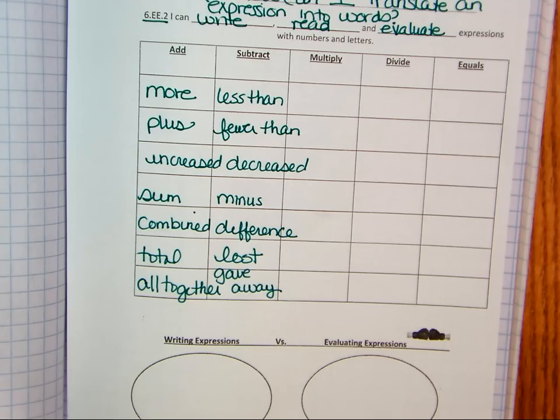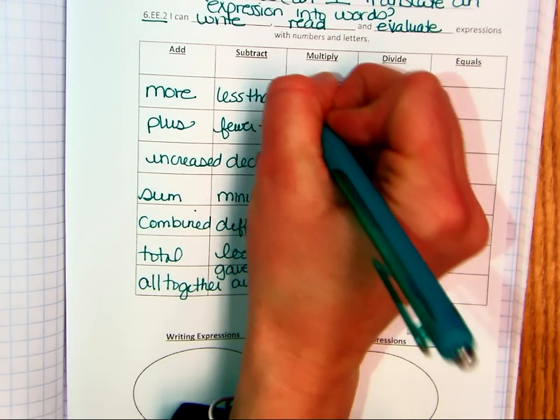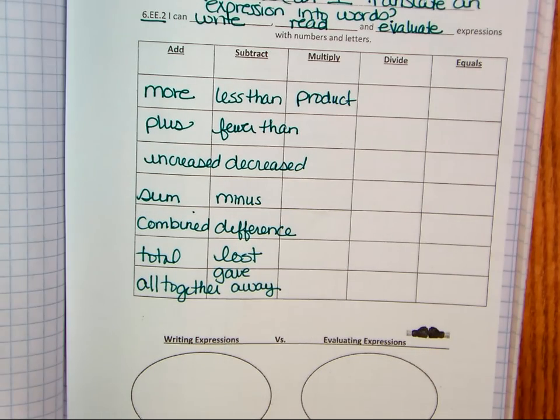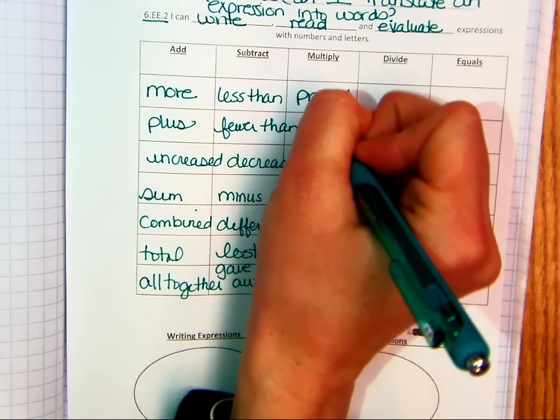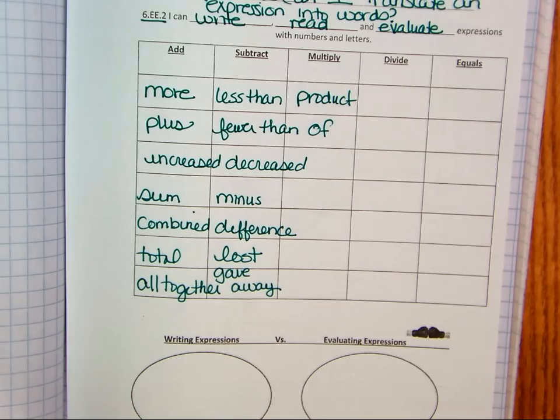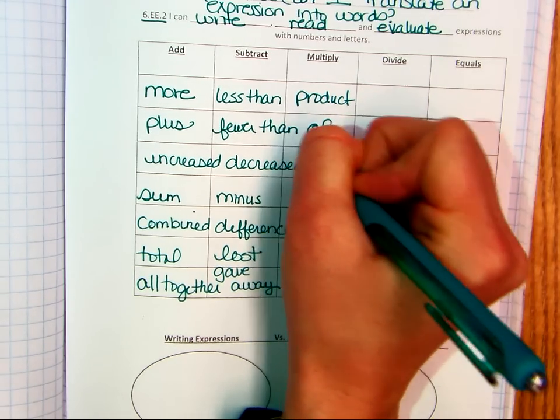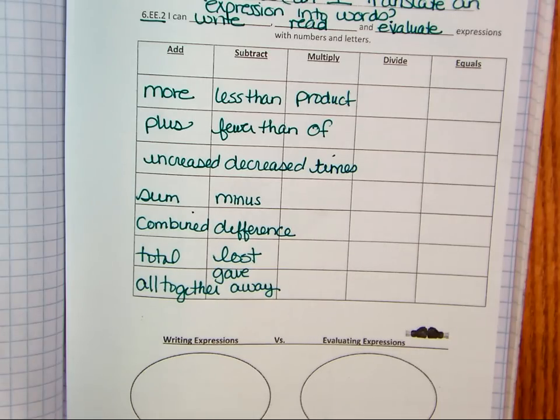Multiplication, really there's 3 words that we're going to possibly use. The first one is product. What is the product of 2 and 3? Then we could have of. Remember when we were doing percentages, we used of. So when you have of, that's also a sign that you're multiplying. And then our good old friend from elementary school, times. 6 times 3.